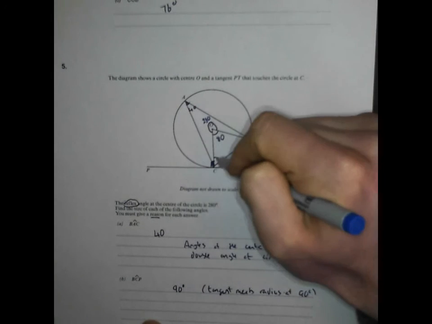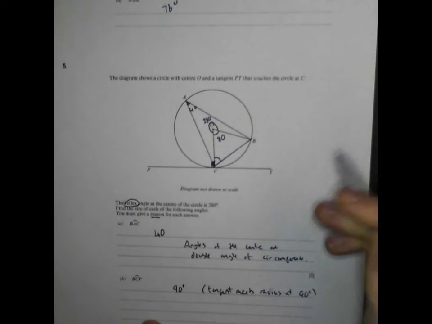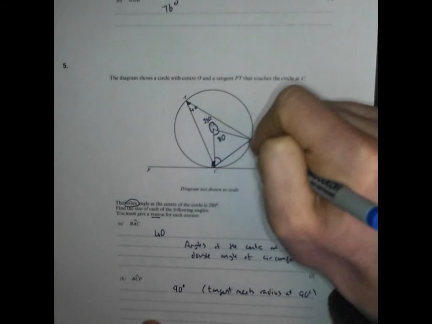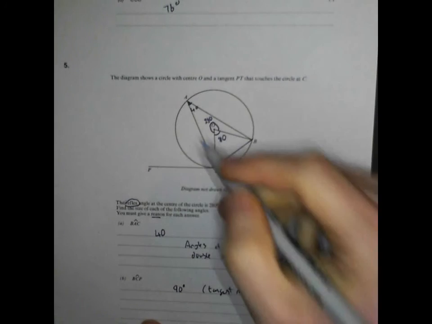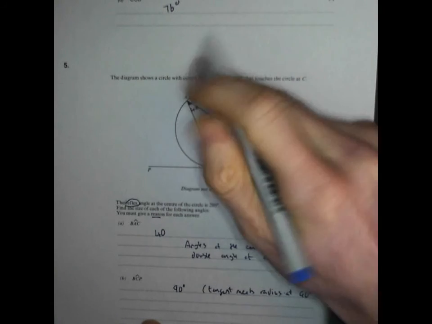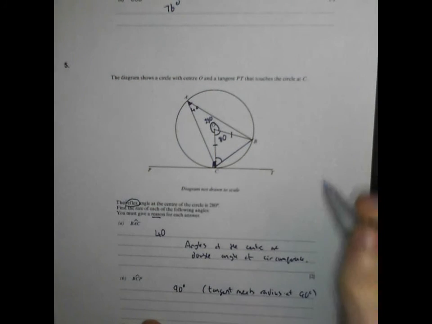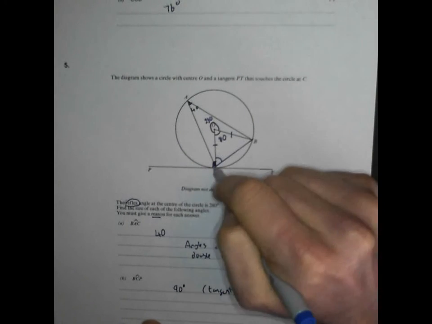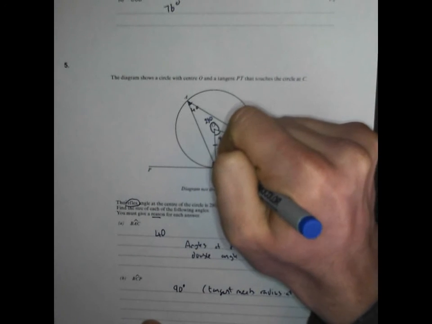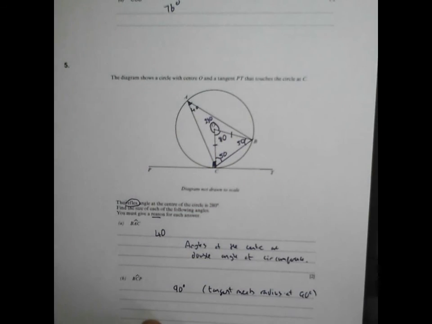But what about this little bit of the angle? The B to C to O bit. Well, again, you've got to switch on here and think, I've got a triangle. I know the top angle, 80, but I also know that these two sides are equal because they're both radiuses to the circle. So in fact, what I've got is an isosceles triangle. So if that's 80 degrees, these two angles must be exactly the same. So I reckon that's 50, and that's 50 to give me my 180 I need.